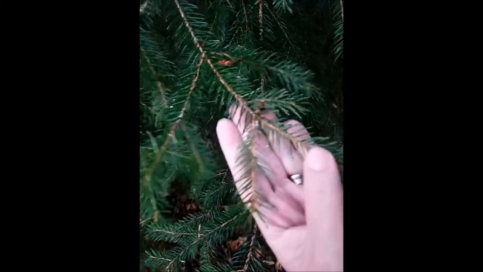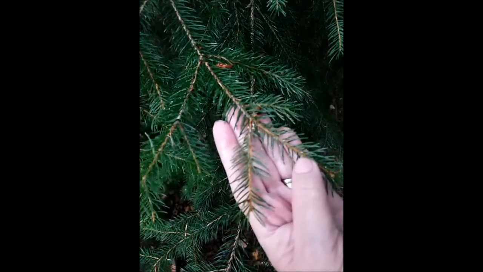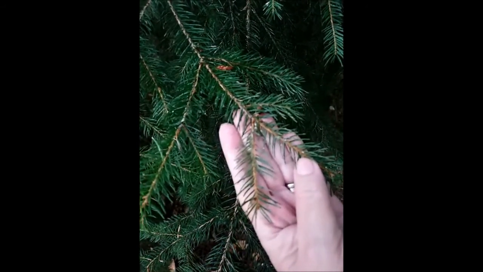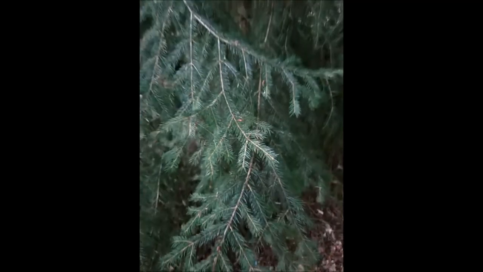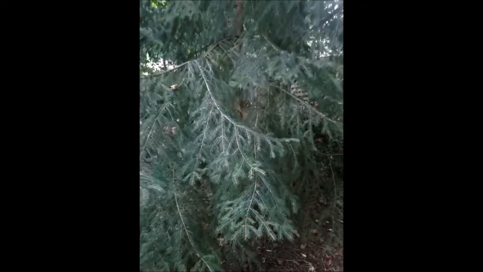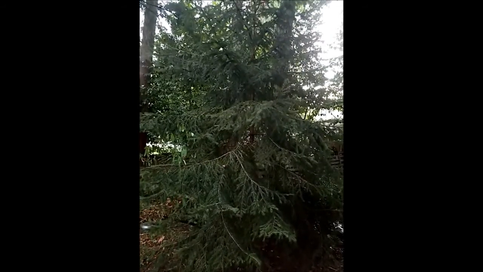But if we get close enough, you'll see that the water comes and drips off the ends of the needles. And the structure of the branches of the spruce leads to where the roots are. When you want to know where the roots are on a tree, look at the spread of the tree.